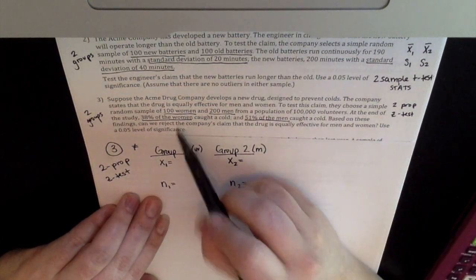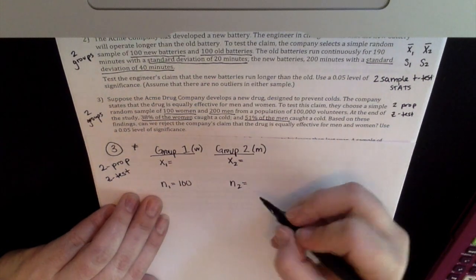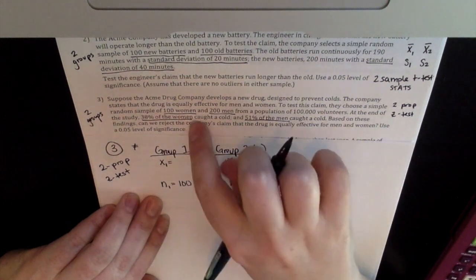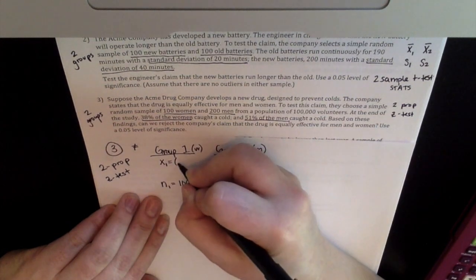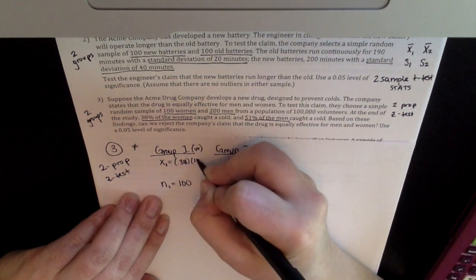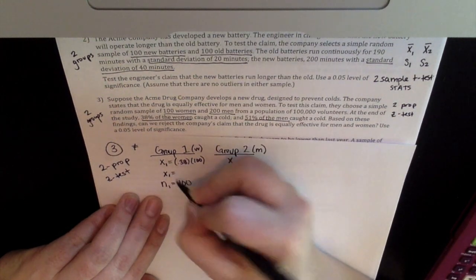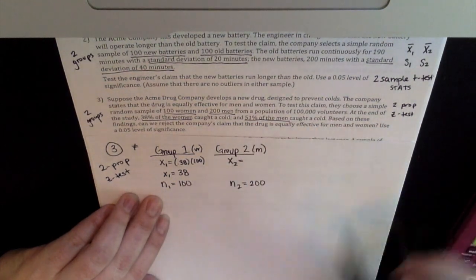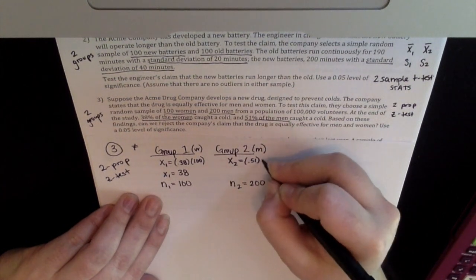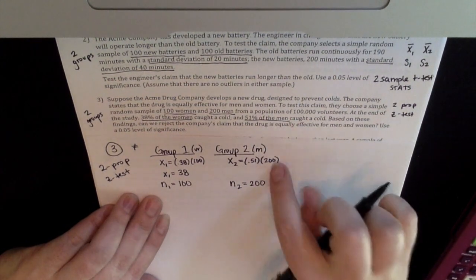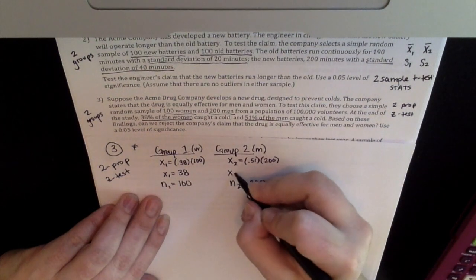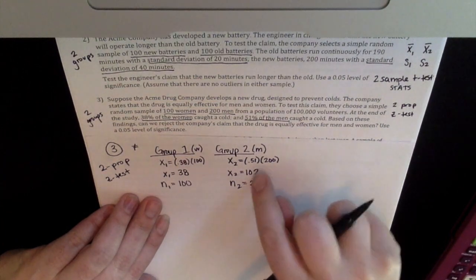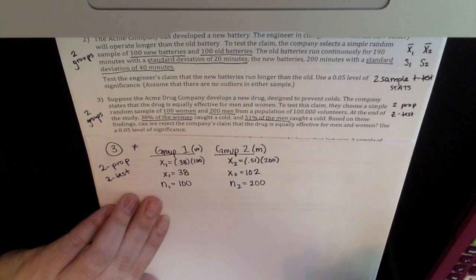So we had 100 women, that was group 1, and 200 men was group 2. It said 38% of the women, so that means that we're going to have to take 0.38 and multiply it by 100. So our X1 will be 38. And 51% of the men, so we're going to have to take the 51% and multiply it by the number of men. Be careful, that was actually 200. So X2, if I multiply these two numbers, that's 102 men, or 51% of 200, okay?